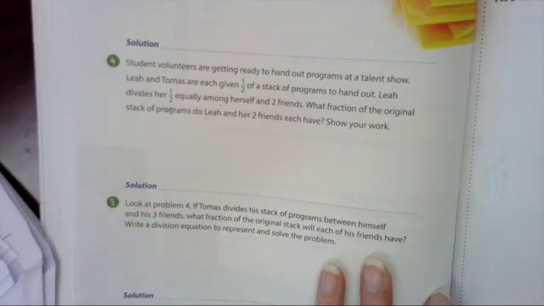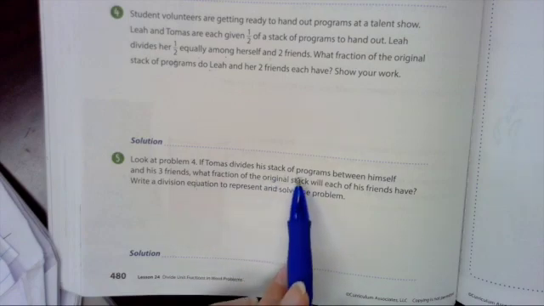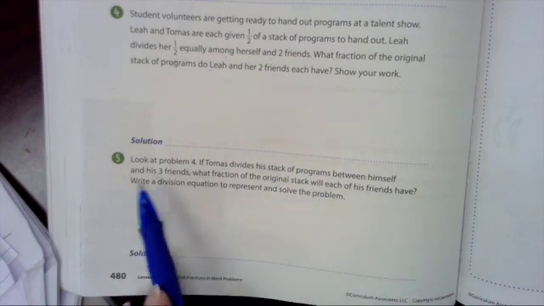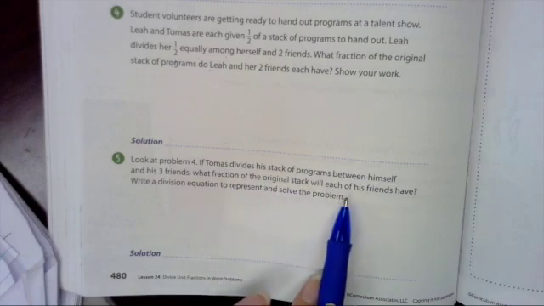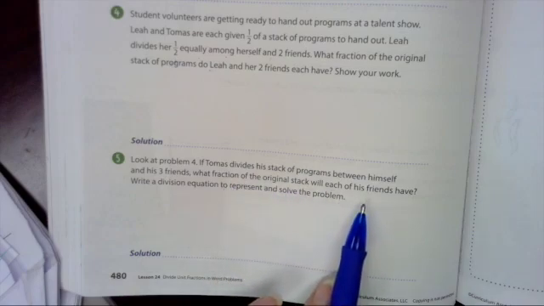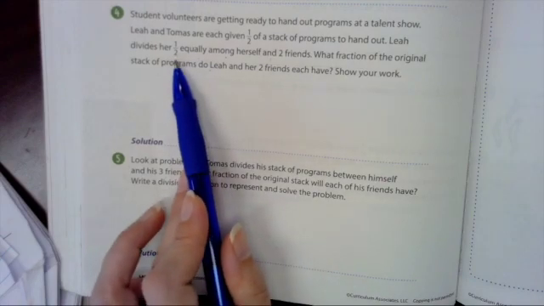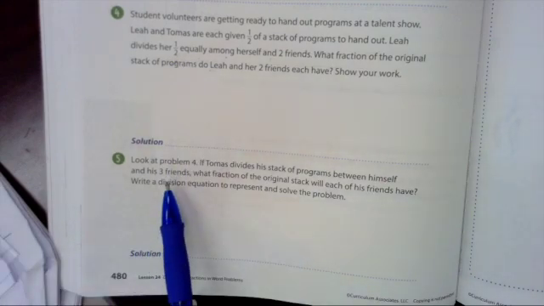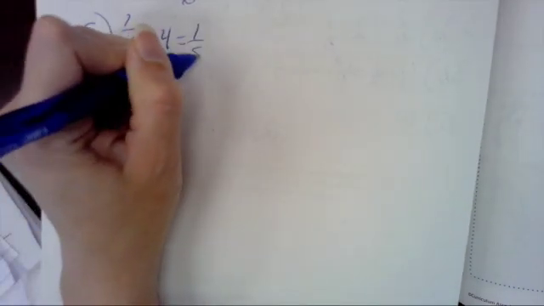Number 5 says, if Thomas divides his stack of programs between himself and his 3 friends, what fraction of the original stack will each of his friends have? So Thomas, remember, also gets half a stack, but he's dividing it between himself and 3 friends, so that's 4 total people. So 1/2 divided by 4, which is 1/8.